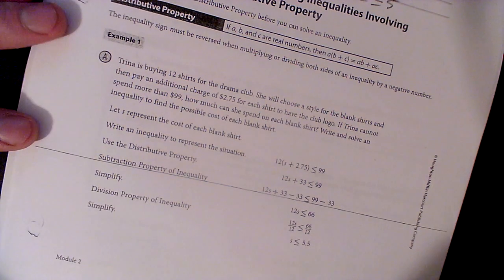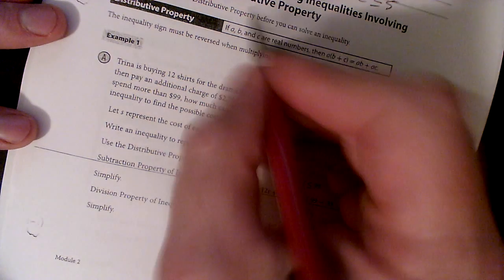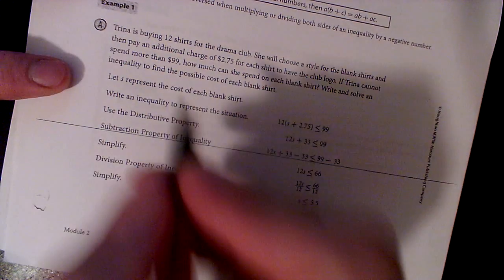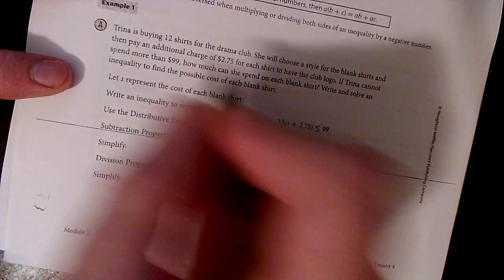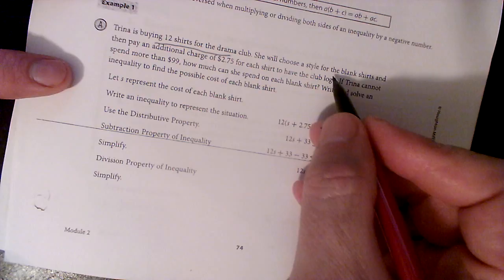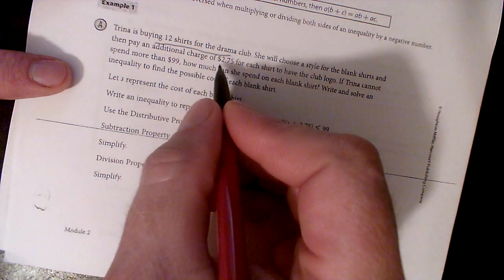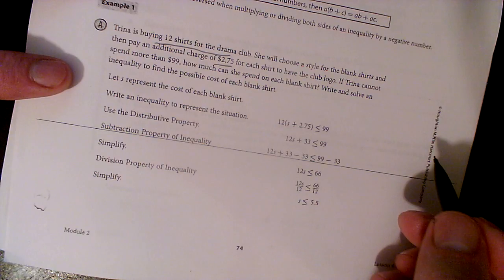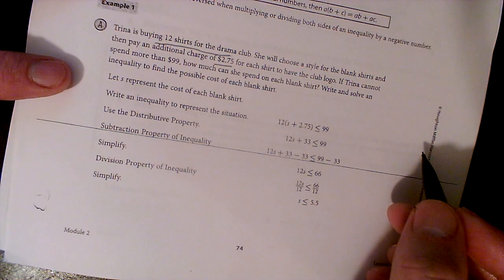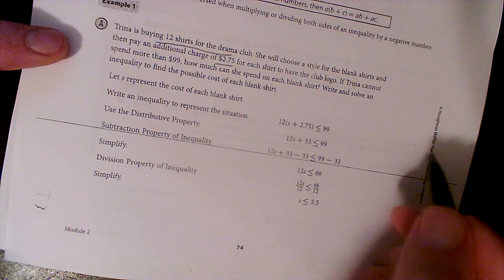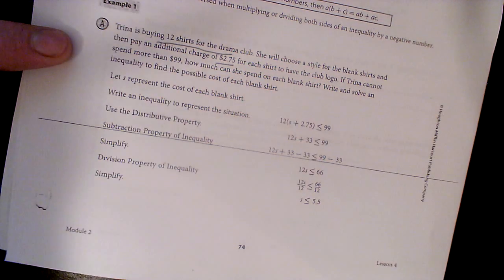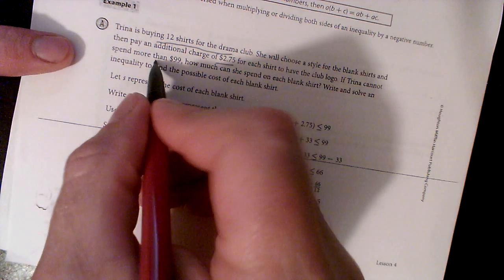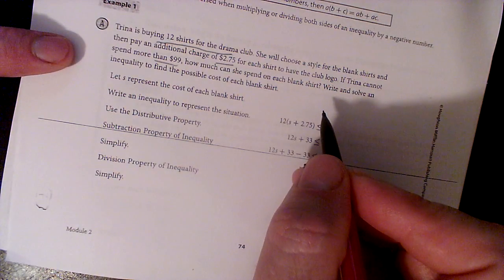We have you creating and solving inequalities involving distributive property. So here we go. We're going to show you what they did. Trina is buying 12 shirts for the drama club. She will choose a style of blank shirts and then pay an additional charge of $2.75 for each shirt to have the club logo. So she's paying a certain amount for the shirts and then $2.75 for the logo. If she cannot spend more than $99, how much can she spend on each blank shirt?